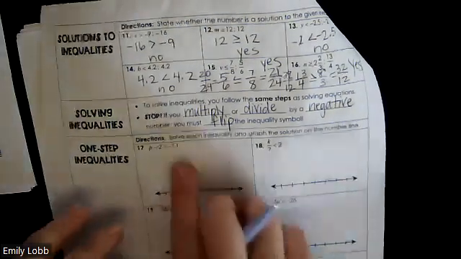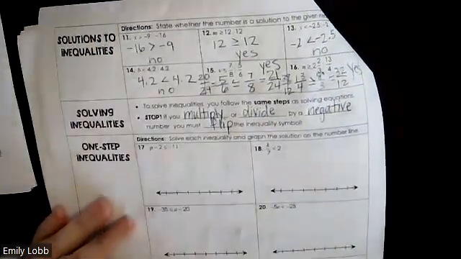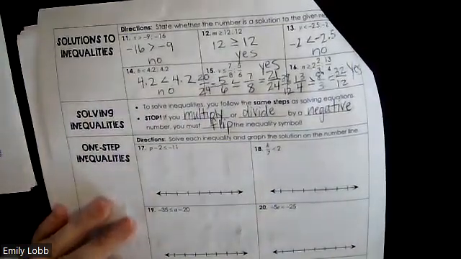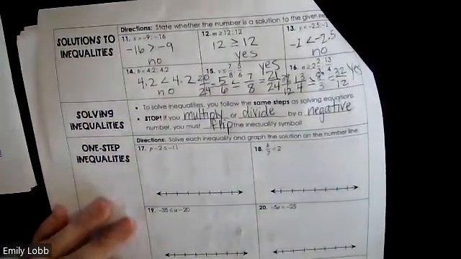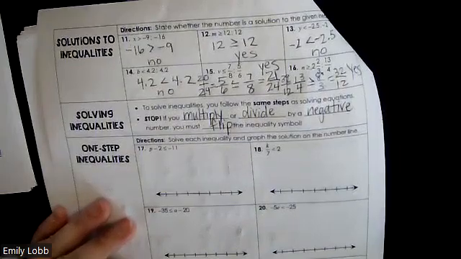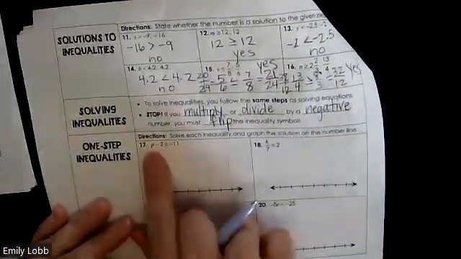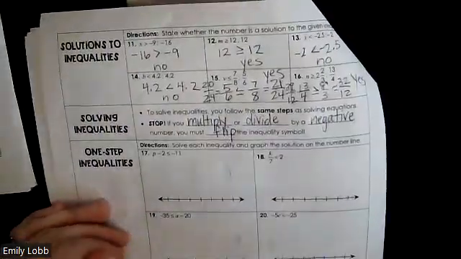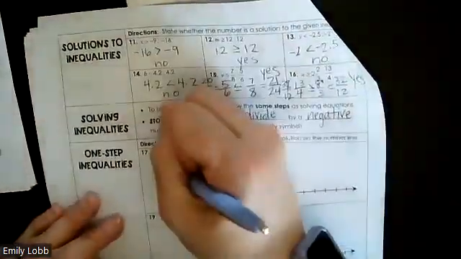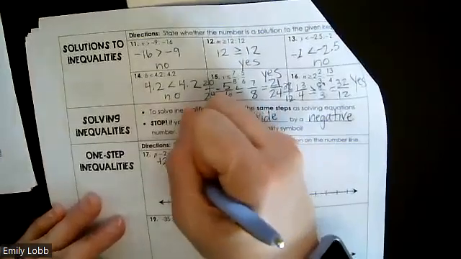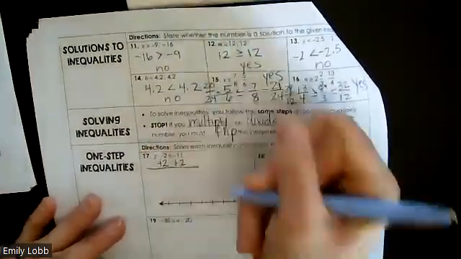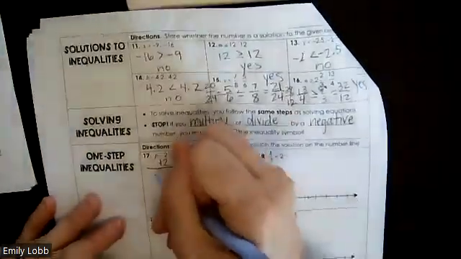That's a tricky one. How am I going to solve for P here? How do I get P by itself? Add what? Yes, I'm going to take the opposite of the constant from both sides. Showing all my work, of course.